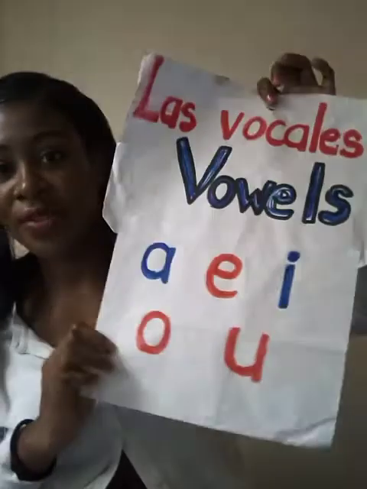Now, in our last class, we were looking at el alfabeto. And we were looking at letters A to J in Spanish, and we also practiced spelling some words in Spanish. Before we go into our lesson today, let's quickly recap before we begin. Let's begin with las vocales, the vowels.